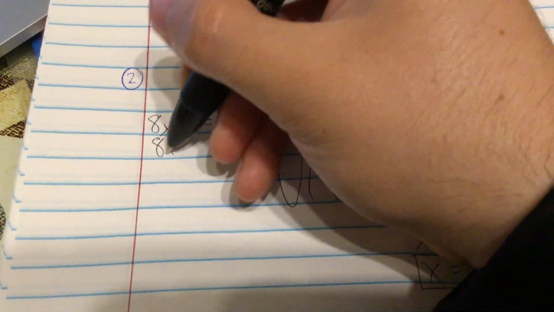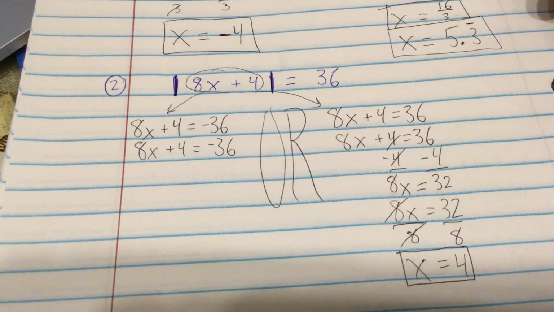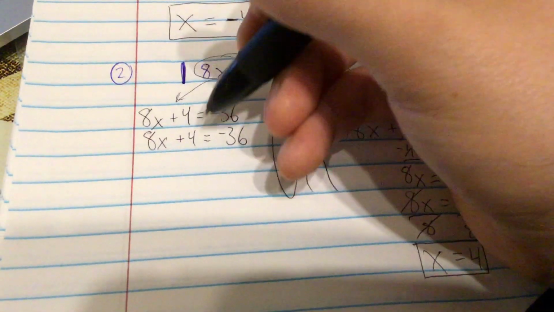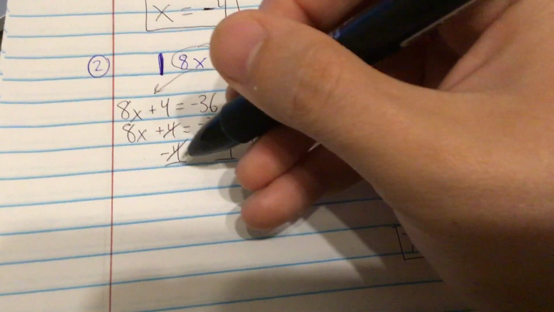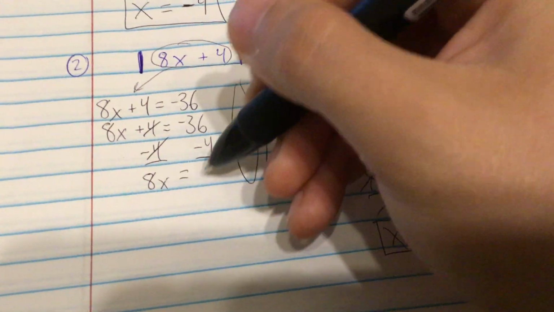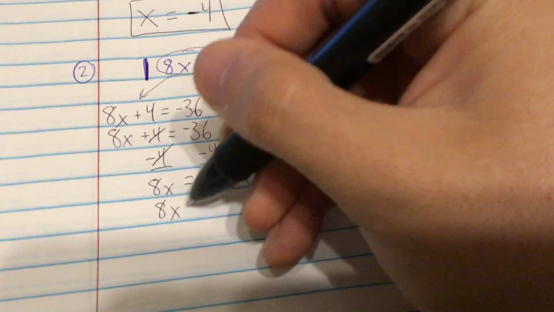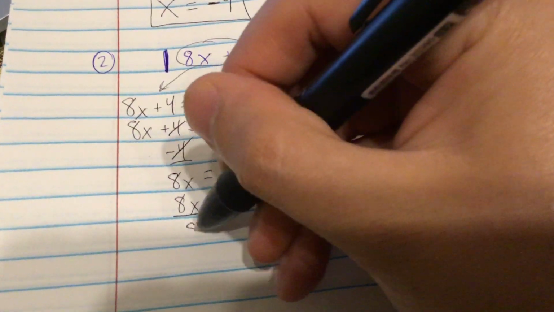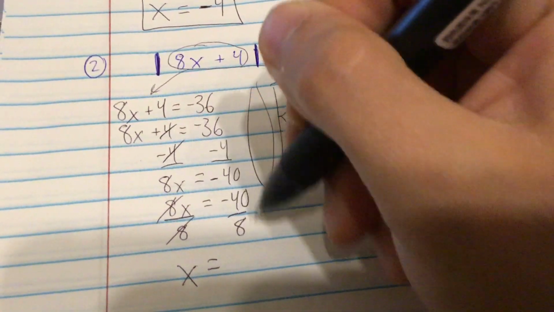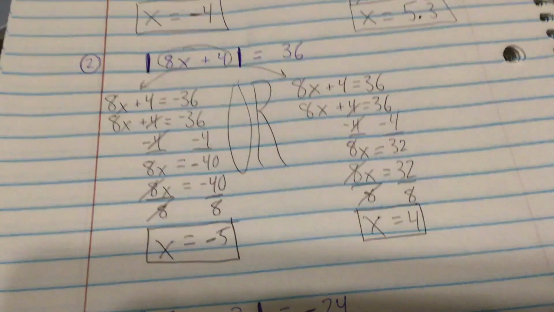So I've got 8x plus 4 is equal to negative 36. And now I'm going to undo the layers the same steps. I'm going to minus 4 on both sides. So I get 8x is equal to negative 36 minus 4, which is negative 40. I'm going to divide both sides of the equation by 8. X equals, what's negative 40 divided by 8? That's negative 5. So it's both of them being whole numbers. I like it when they're both whole numbers.